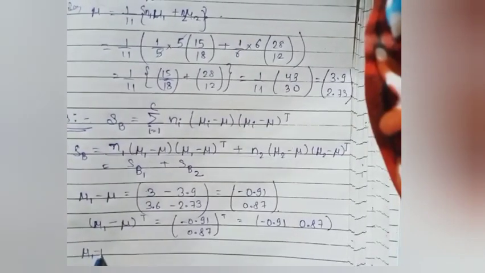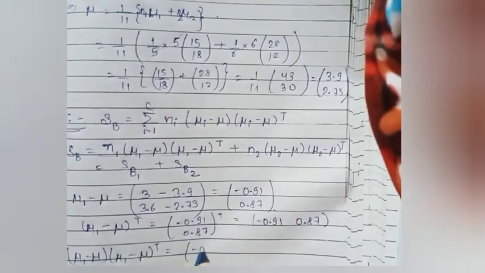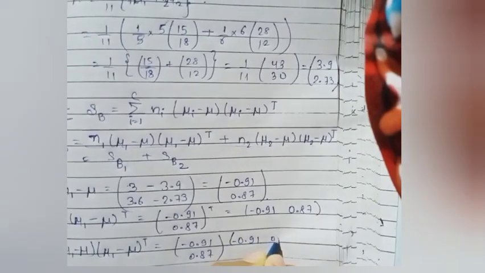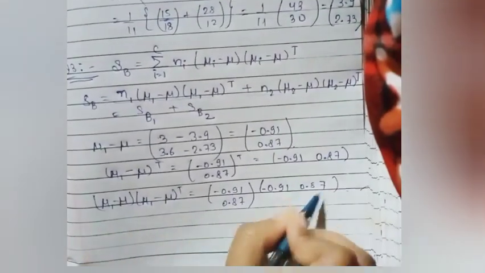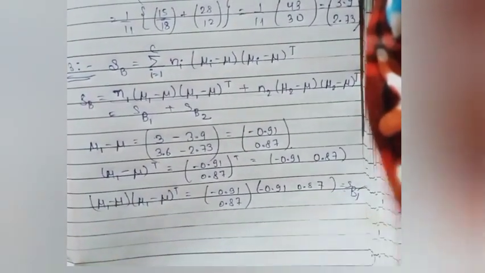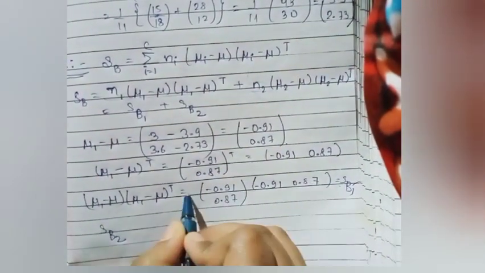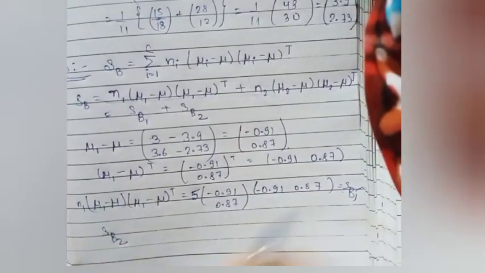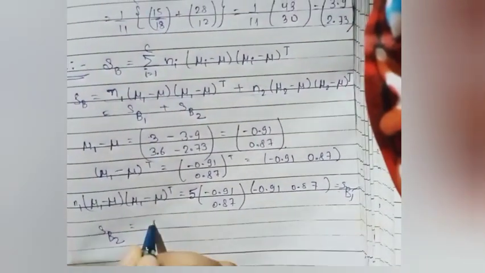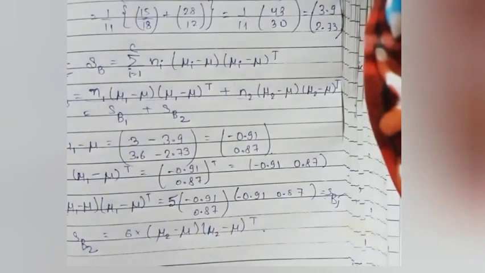Now multiply this (mu1 minus mu)(mu1 minus mu) transpose, which will give some value. Similarly, we will calculate this one, which gives SB1, and similarly we will calculate SB2 by using this one. This into n1, n1 is 5. Similarly, SB2 is 6 into (mu2 minus mu)(mu2 minus mu) transpose.